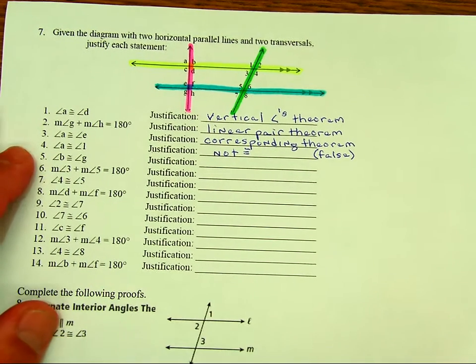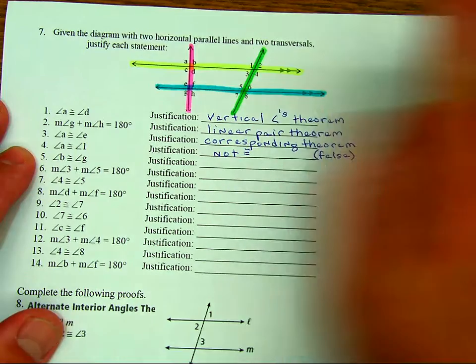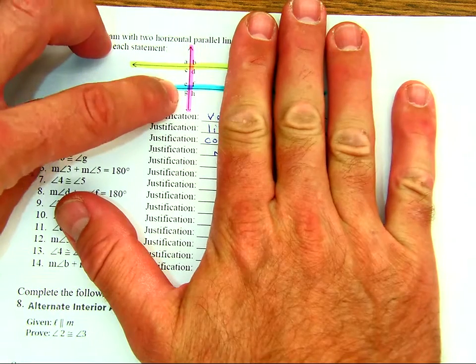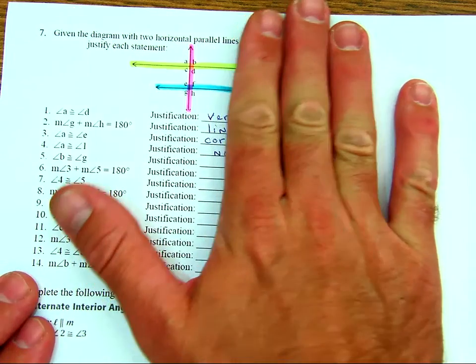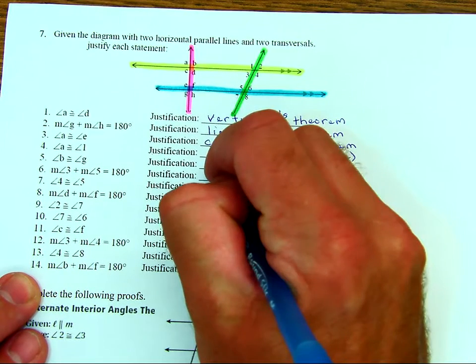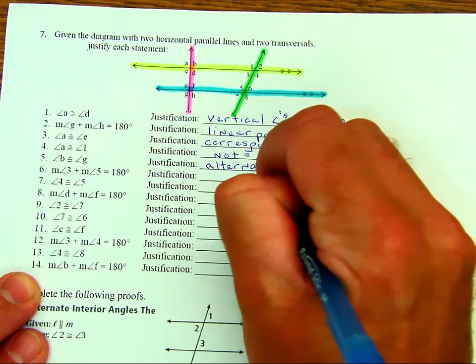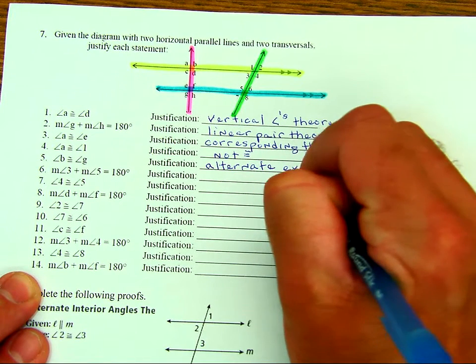Okay, for 5, it says angle B is congruent to angle G. So B and G are exterior angles on alternate sides of the transversal. Since the yellow and blue lines are parallel, this is true because of the alternate exterior angles theorem.